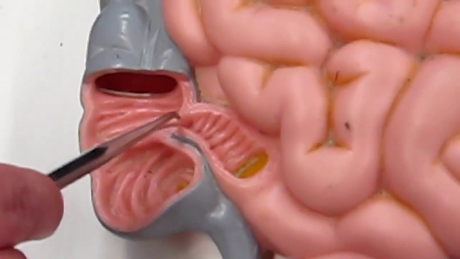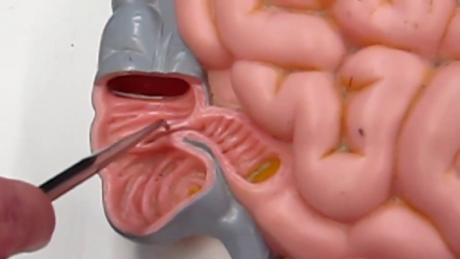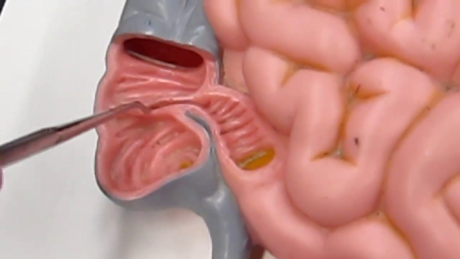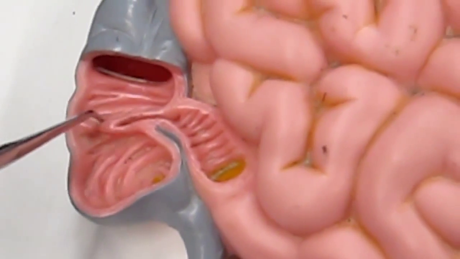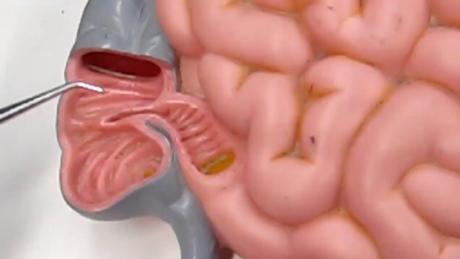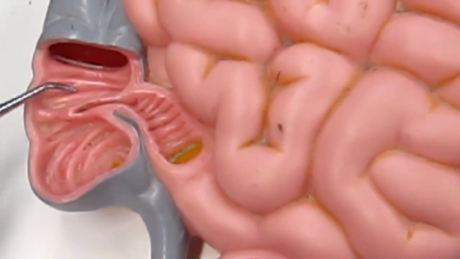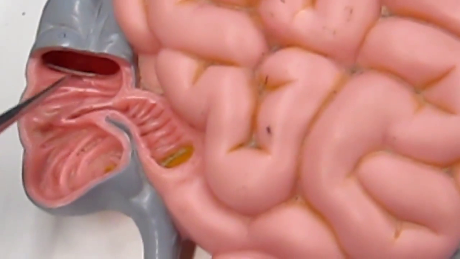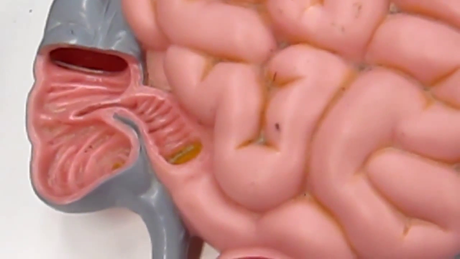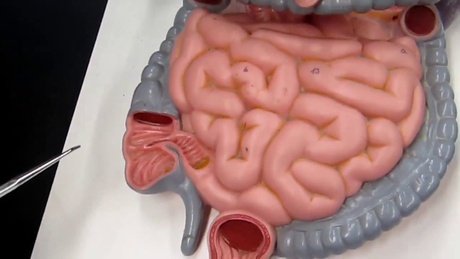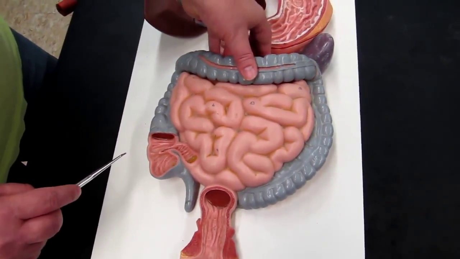Okay, and then to control movement of material from the ileum into the large intestine, we have this structure, which is the ileocecal valve. Okay, this also controls backflow of material from the large intestine into the small intestine, which is really important since there are bacteria that live in the large intestine. Okay, so I'm going to stick this piece back on so we have all of our large intestine here.